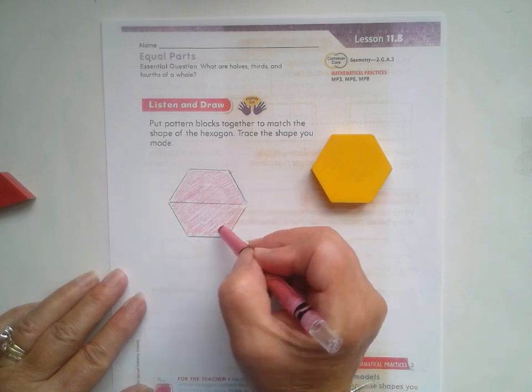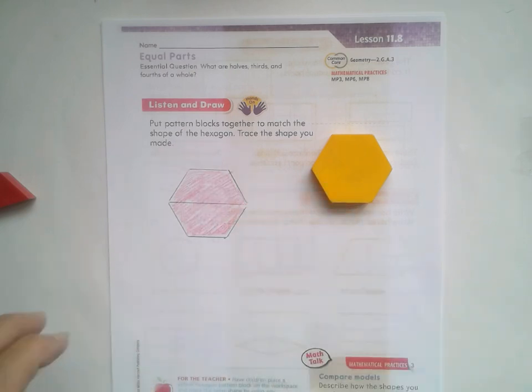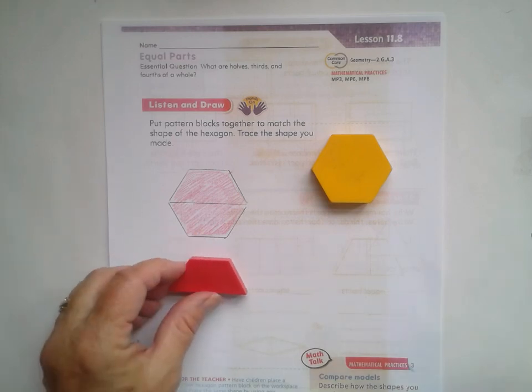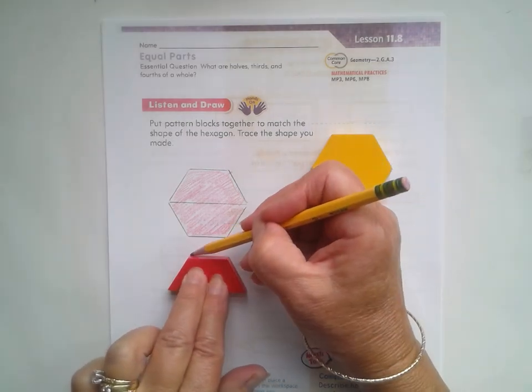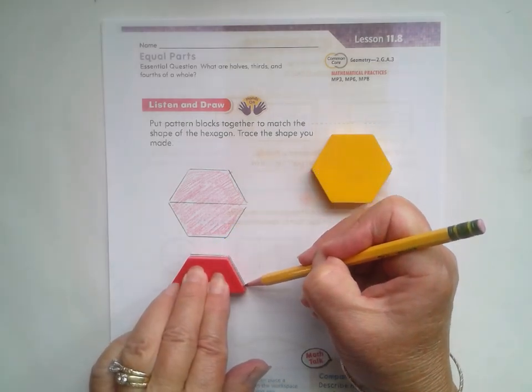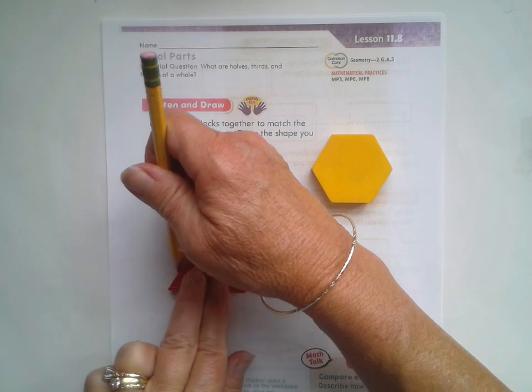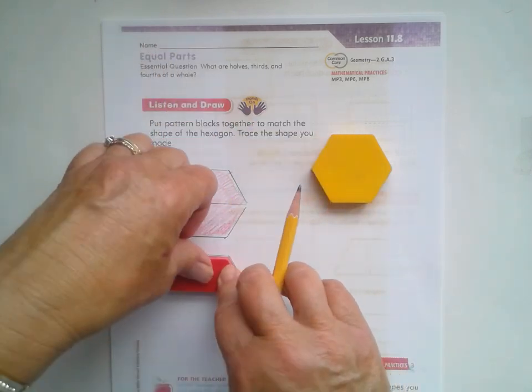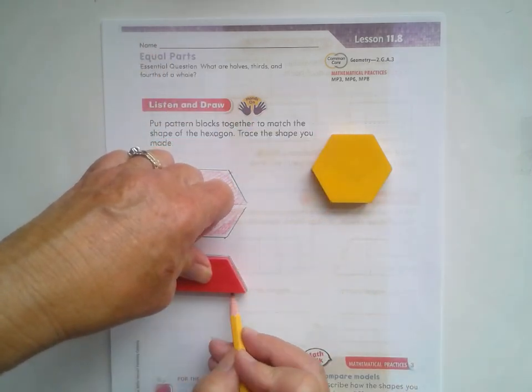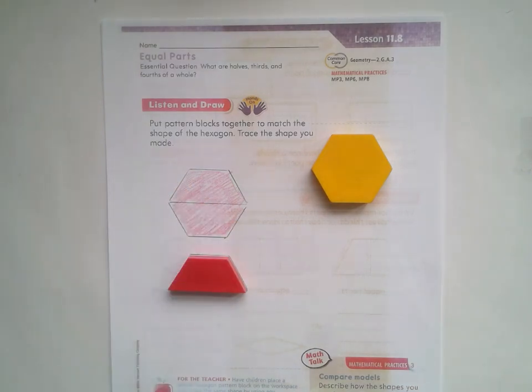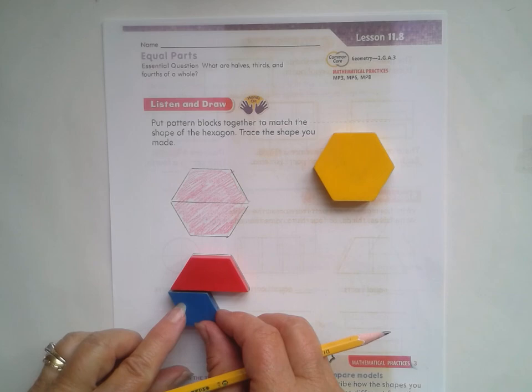Now there's more than one way to make a hexagon using pattern blocks, so I'm going to start out with a red one again. And then I'm going to put a blue one under it.